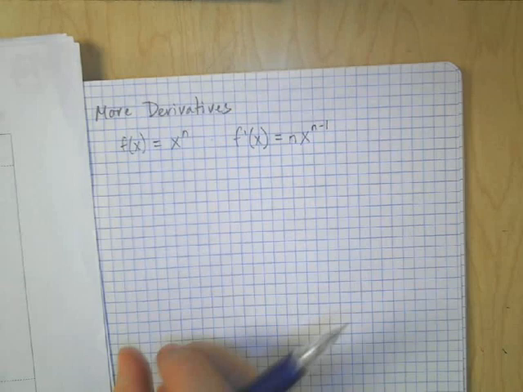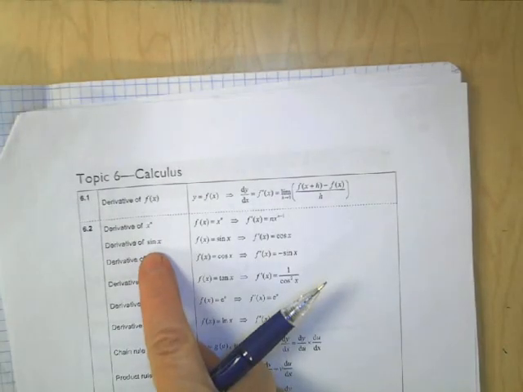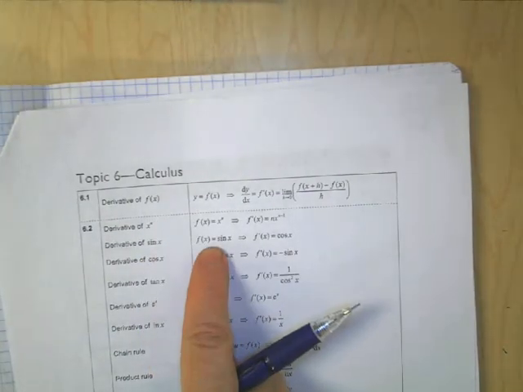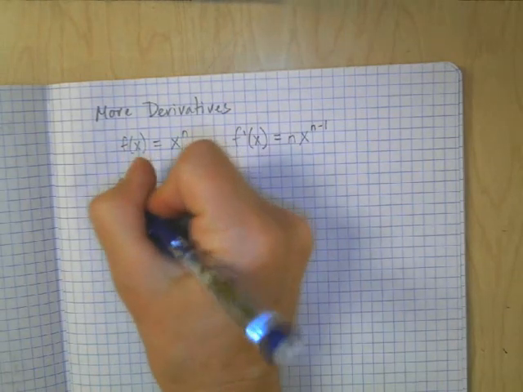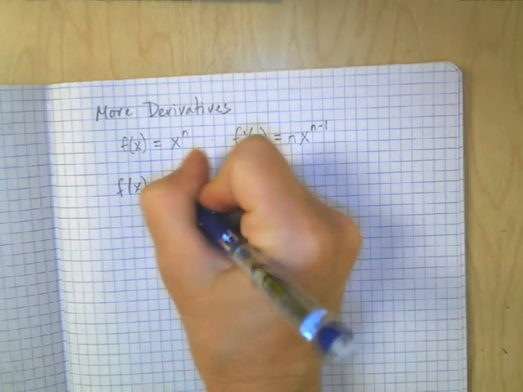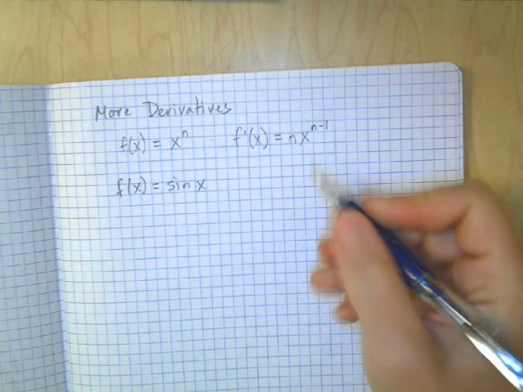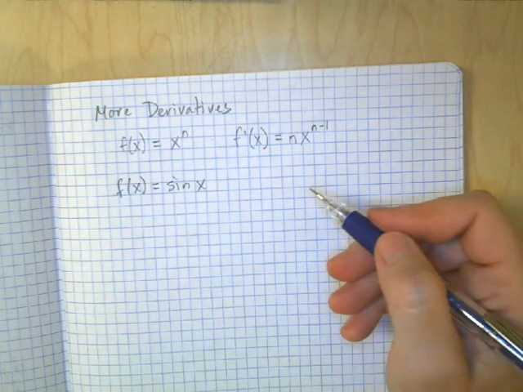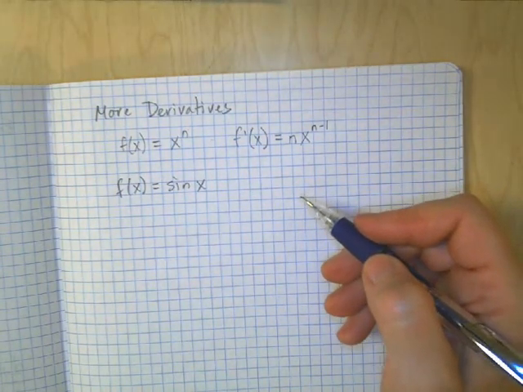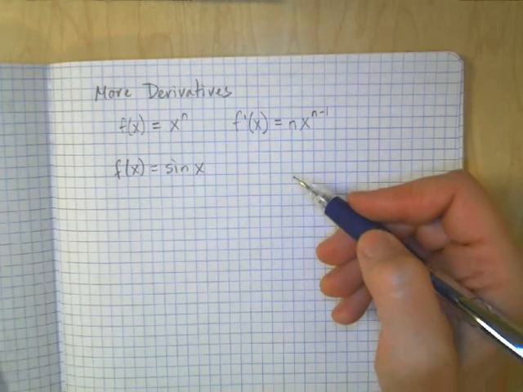Okay, the next one, here we have the derivative for sine. So f of x is equal to sine of x. This one we discovered just by using Desmos. We asked Desmos to show us the function, and then we recognized what was going on.